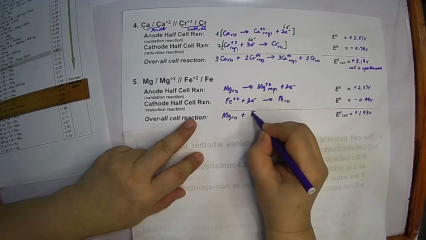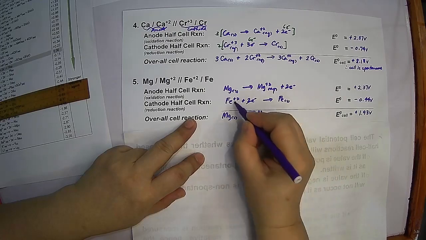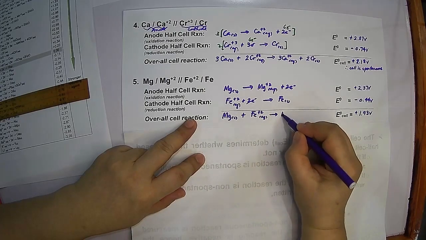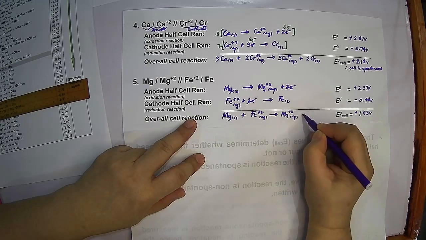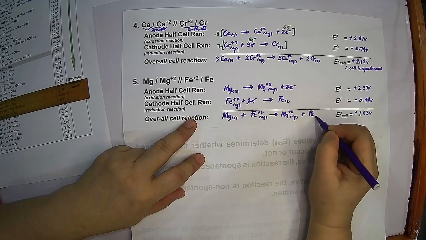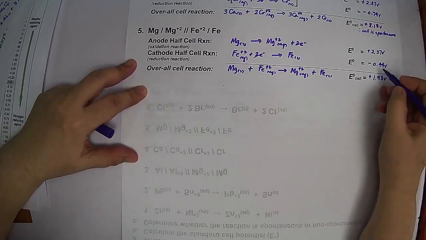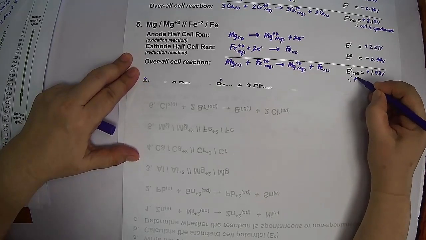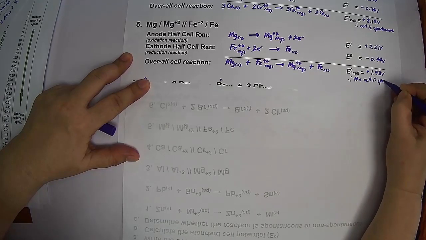Okay, we have iron ferrous in the aqueous solution that will give you magnesium positive 2 and iron as the electrode, the cathode electrode. With a positive value here, therefore, the cell is spontaneous.